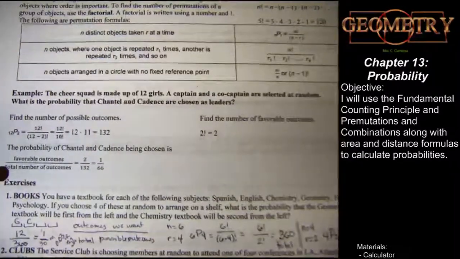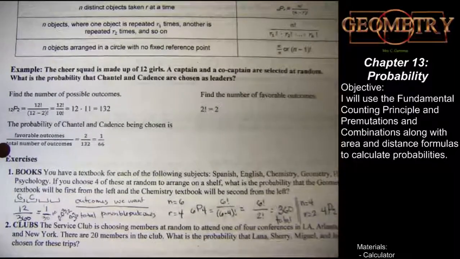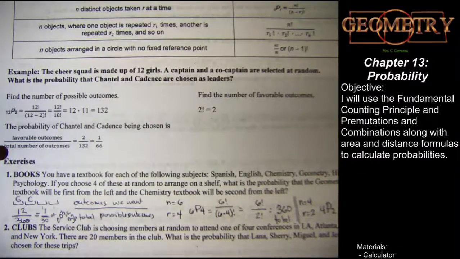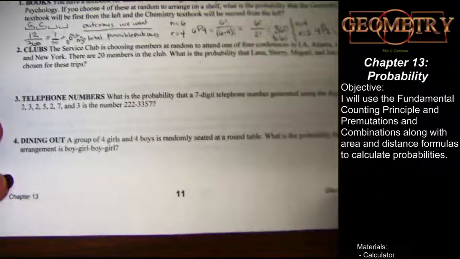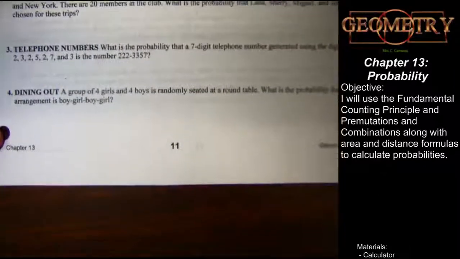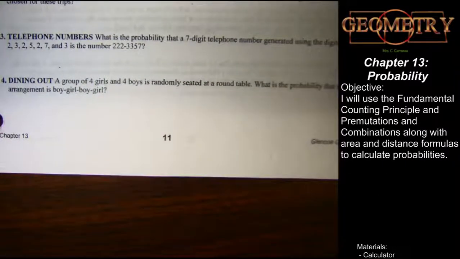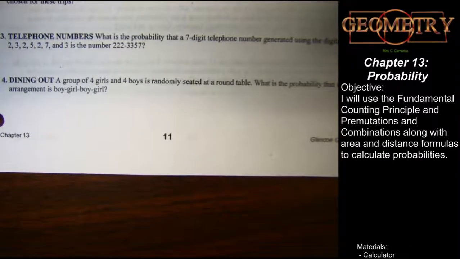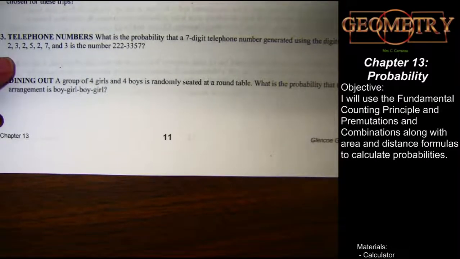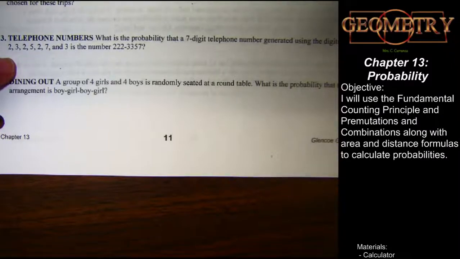The next formula that you see is when we have a certain number of objects, but one of them is repeated, and then another one is repeated, and another one is repeated. And we do that as many times, or at least no more than the number of objects that we have available to us. Let's look at question number 3. Question number 3 wants to know what's the probability that a 7-digit phone number generated with these particular digits, 2325273, is the phone number 222-3357.